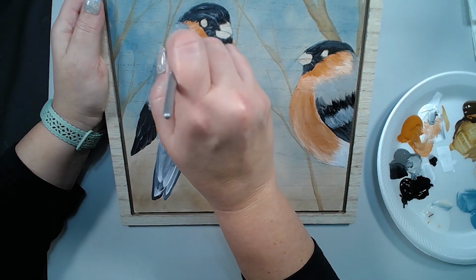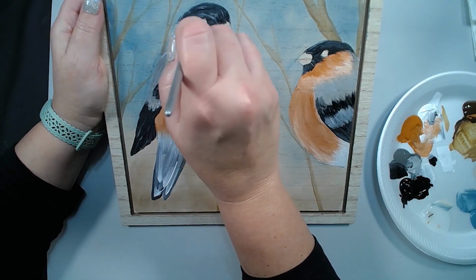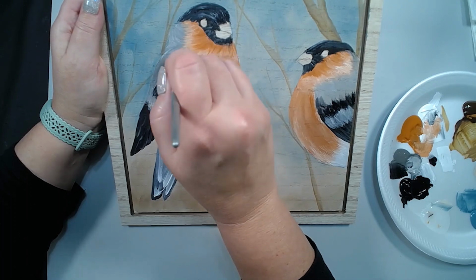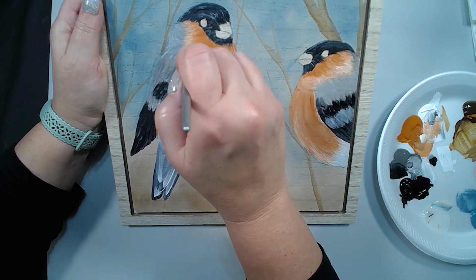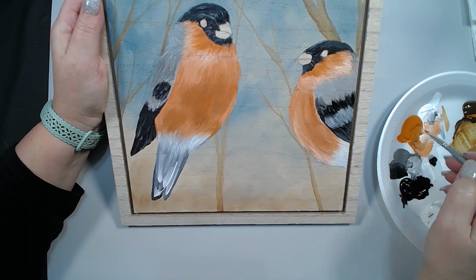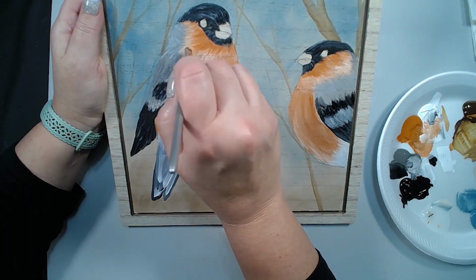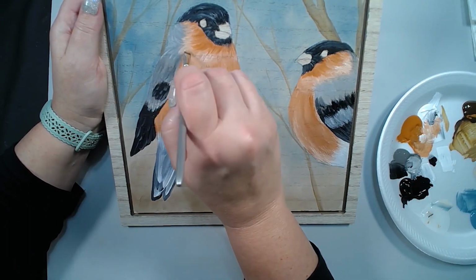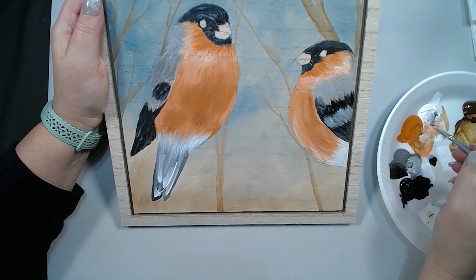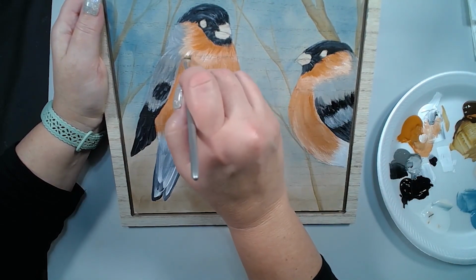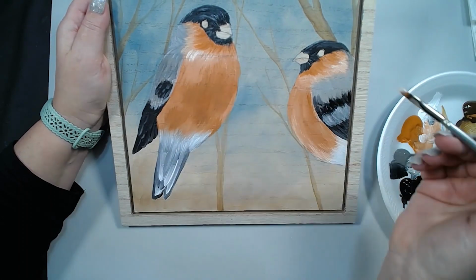And remember I said I might have to do a little touch up, and so we're going to just come back right over this edge of the gray. Okay, just very lightly, little bits of white with that, and let it come over.